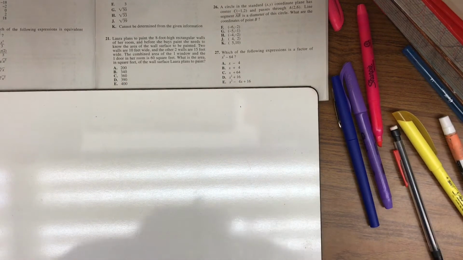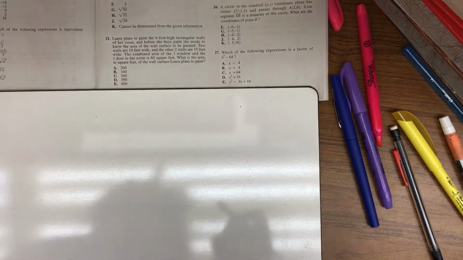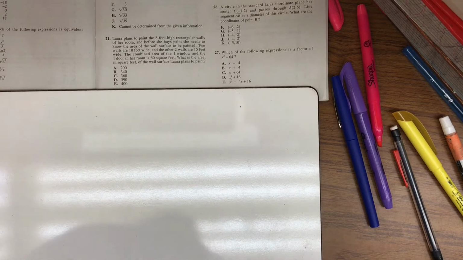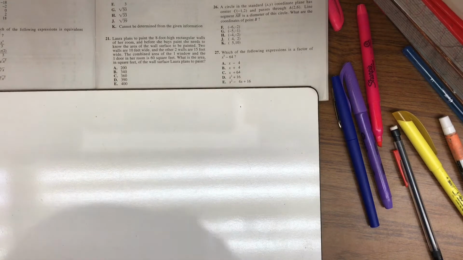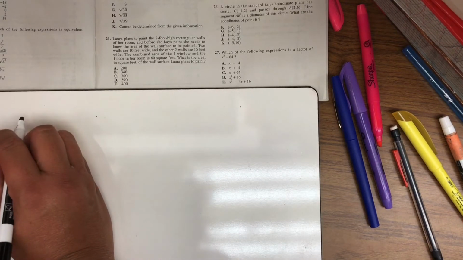All right, guys, welcome back. So let's talk about this. Let's break this down. So she wants to paint a room. How many walls are in a typical room? Well, she says it's rectangular, so that means there are going to be 4. And she says that each one of them is 8 feet tall.